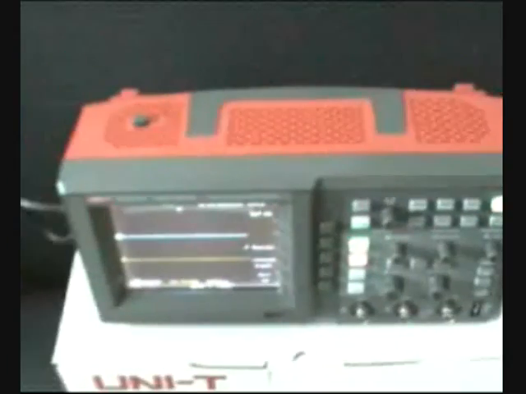So you just need to request or get the ones for your needs. Your manual, your warranty, your probes, your USB cable, your power cord. That's it. 2 channels, 100 megahertz, 500 MS per second here in DGC TV.